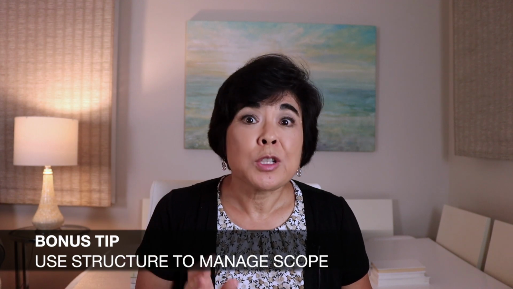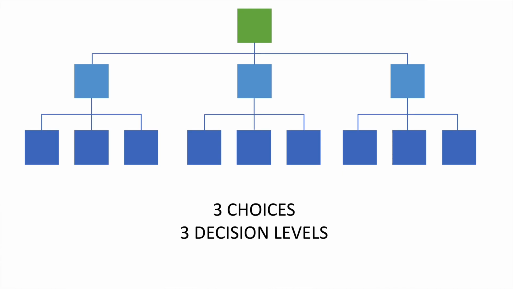Now, let's talk about that bonus tip. Use structure to manage scope. If you've been doing e-learning or instructional design for any amount of time, you know all about the dangers of scope creep. Let's say you're building a branching scenario with 3 choices per decision and just 3 levels of decisions.